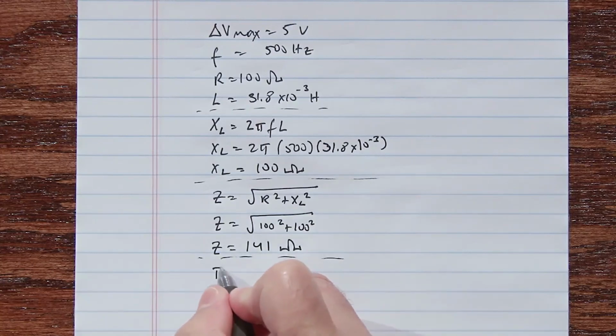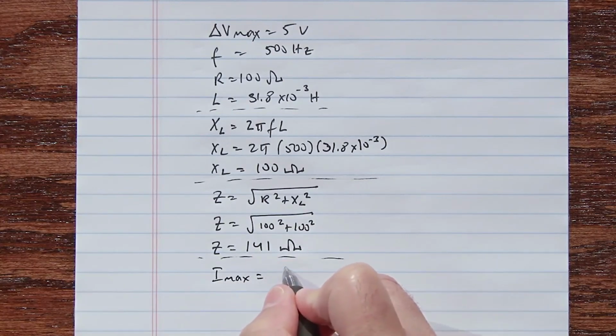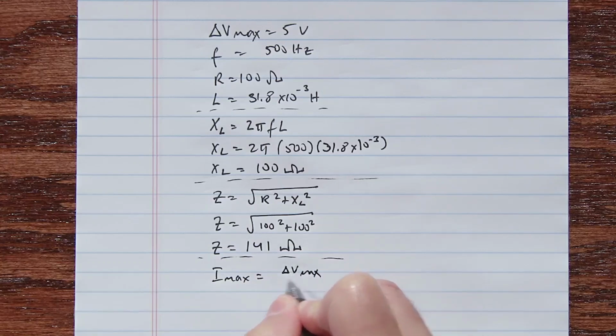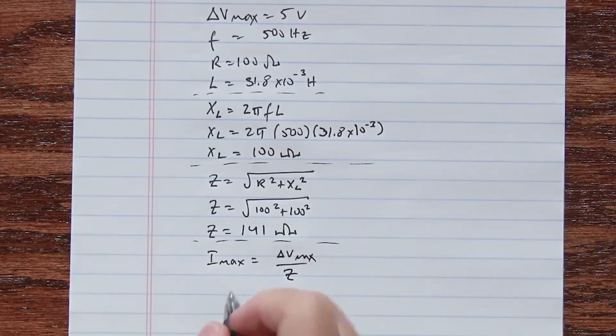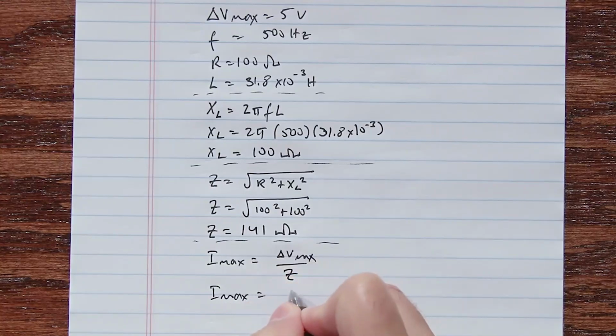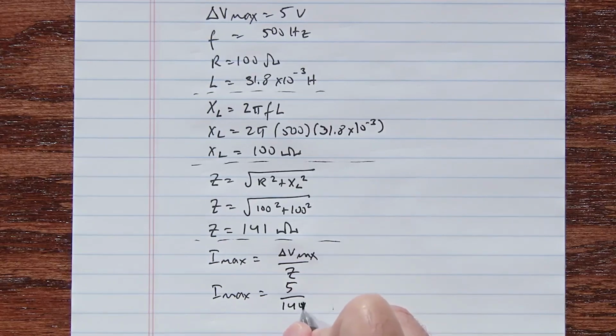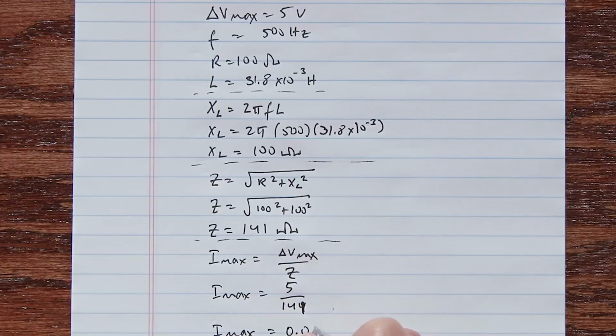So what is Imax? Imax is equal to delta V max over Z, or Imax is equal to 5 over 141, not 144, 141. So Imax is equal to 5 volts divided by 141 ohms, and that would be 0.035 amperes.